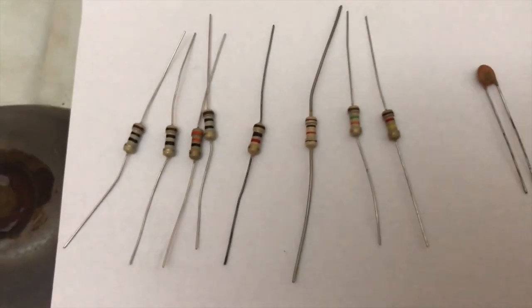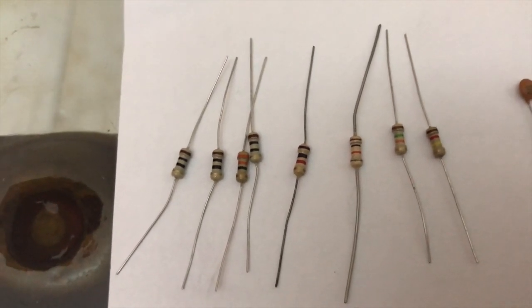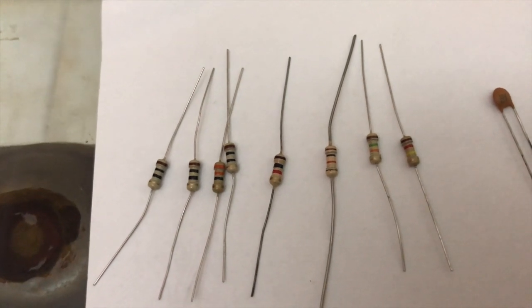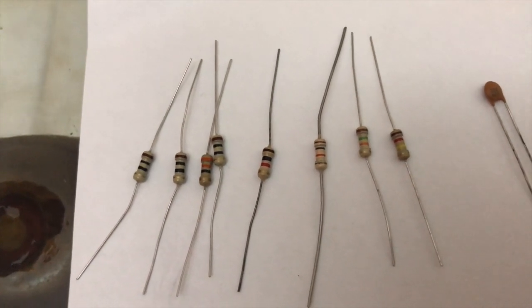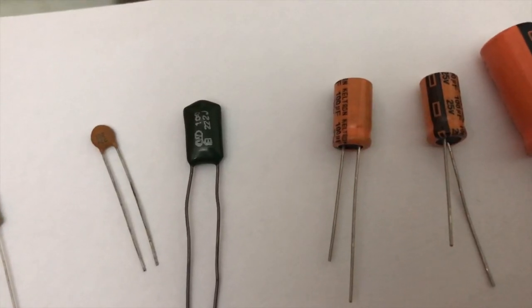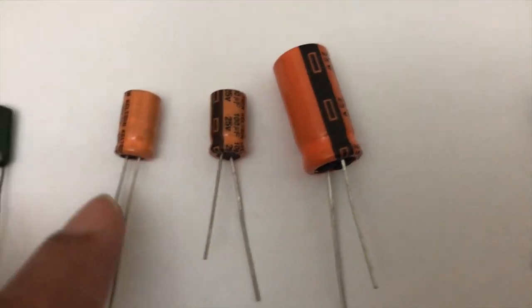Let's look at these components closely. First of all, we have these resistors. These are carbon film resistors, and the value of the resistor depends on the colored bands which are there on the resistor. You can observe it in the photo. Then we have capacitor. First two were ceramic capacitor. These three are electrolytic capacitor.